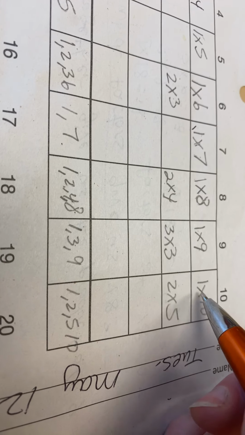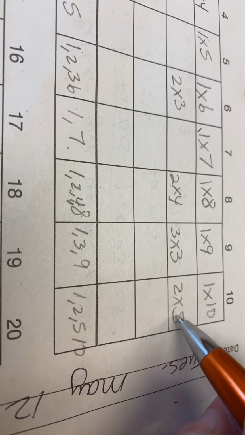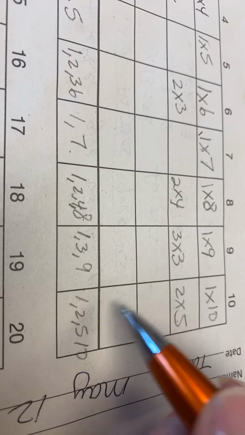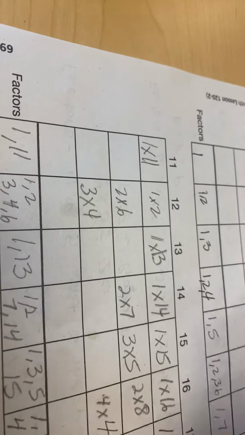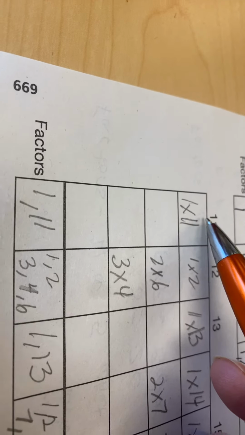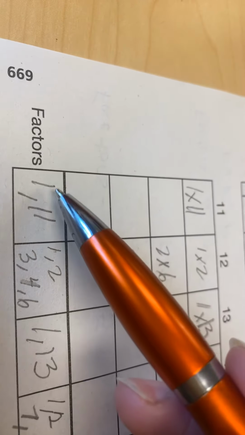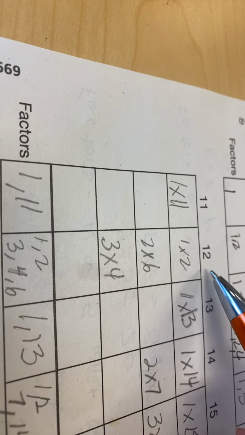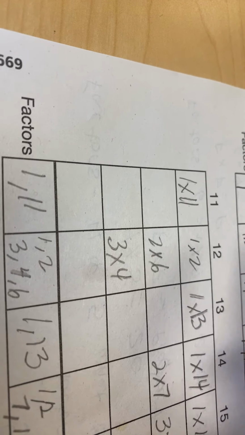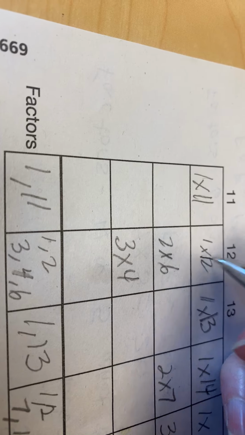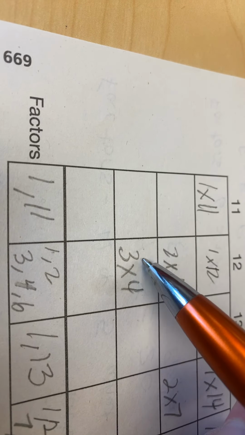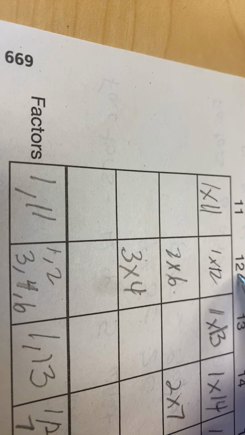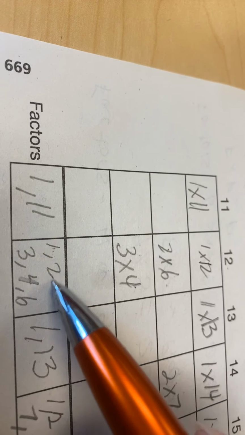So 10, 1 times 10, or 2 times 5 equals 10. So you have all those numbers down there, 1, 2, 5, and 10. 1 times 11, the only way to get 11 is 1 times 11. So there's 1 and 11. On the 12, there's 3 ways. 1 times 12, 2 times 6, 3 times 4. All equals 12. So I wrote 1, 2, 3, 4, 6, and 12.